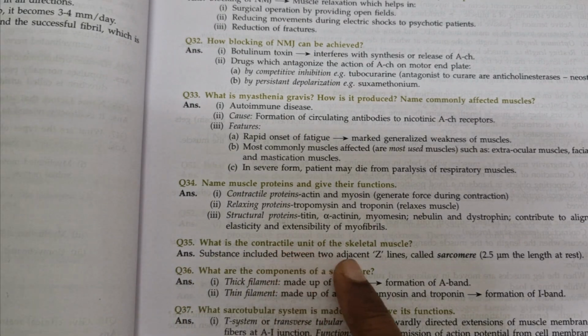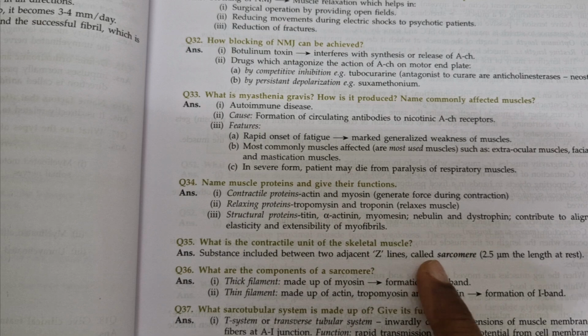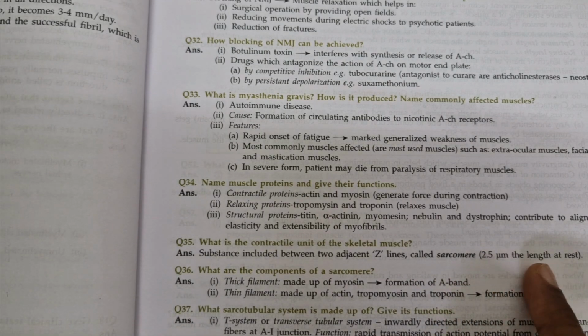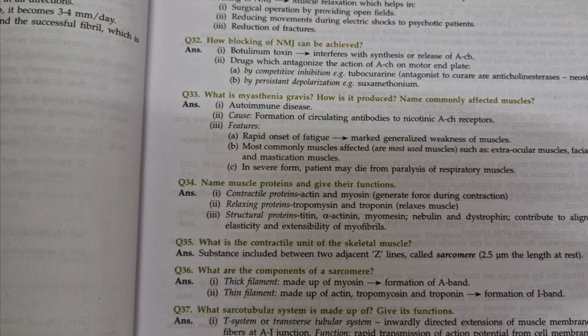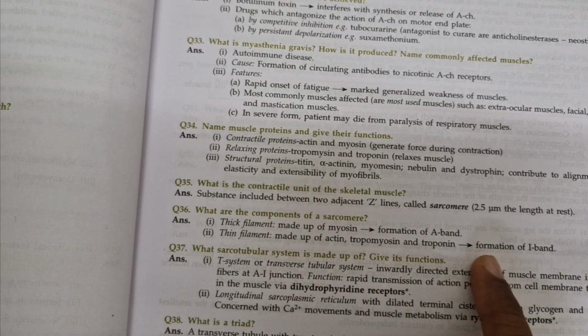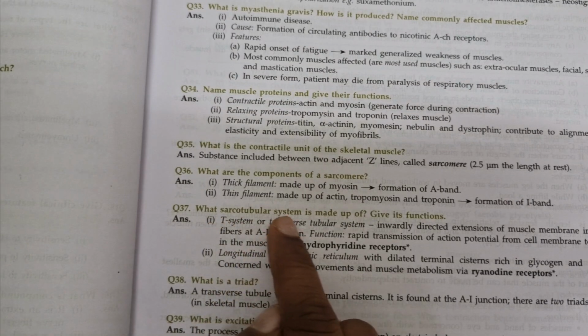What is the contractile unit of the skeletal muscle? The substance included between two adjacent Z lines is called the sarcomere, 2.5 micrometer in length at rest. What are the components of the sarcomere? Thick filament is made up of myosin, forming the A band, whereas thin filament is made up of actin, troponin, and tropomyosin, forming the I band.